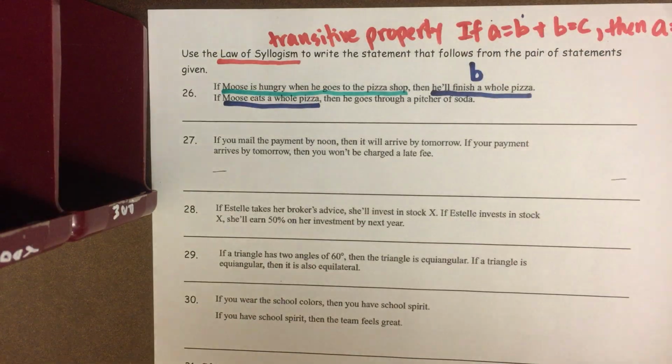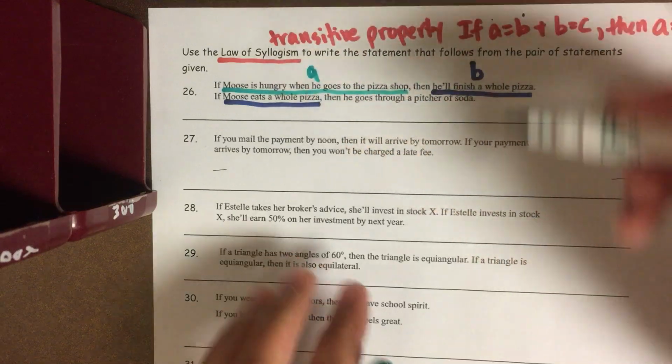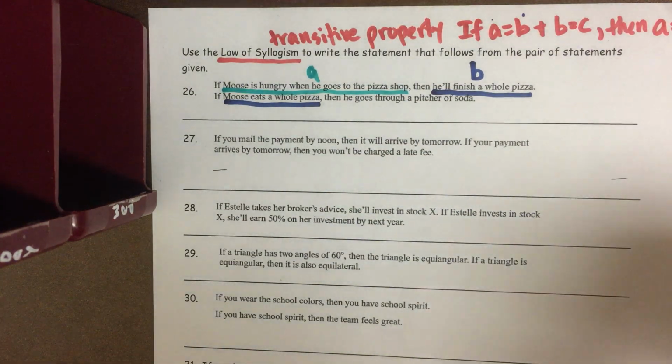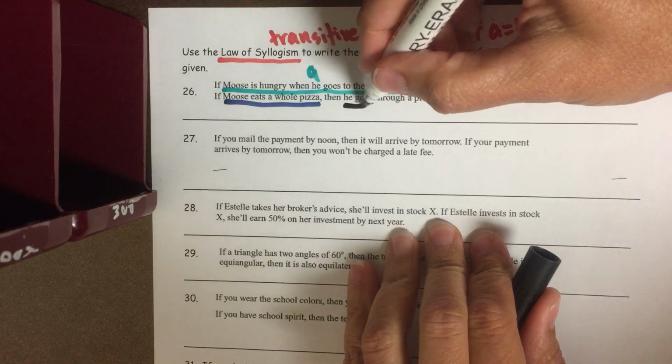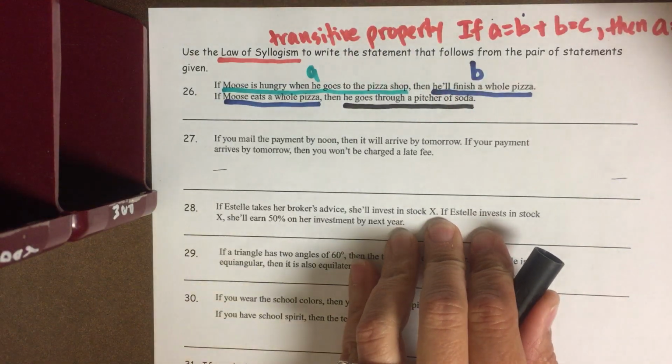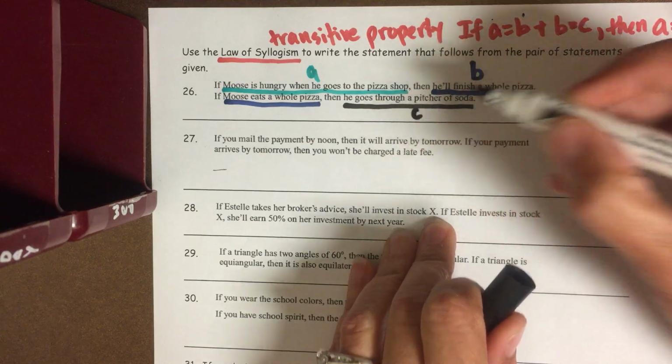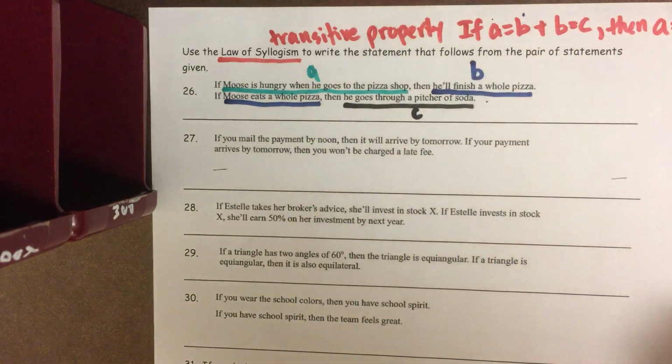I'll go ahead and mark these for you so you can see them. If he eats the whole pizza, then he goes through a pitcher of soda. So that's C, right there. And this is still B.